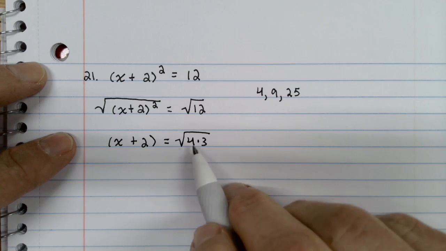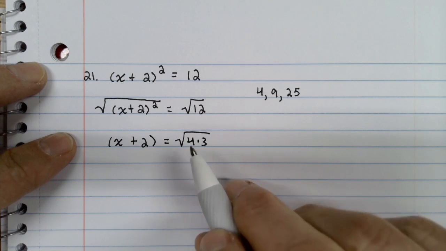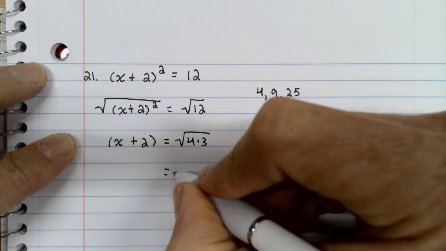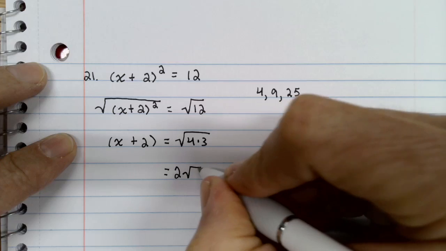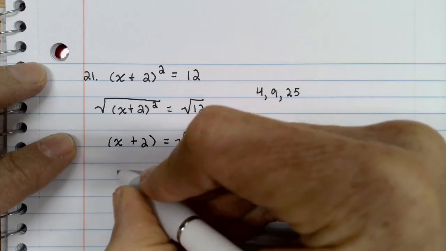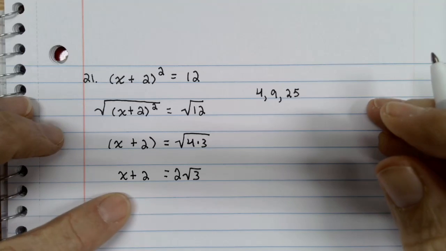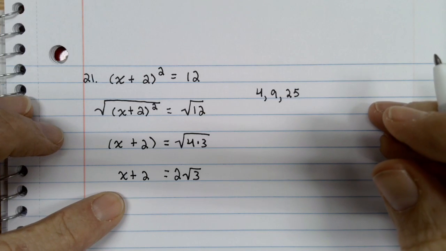Well, what's the square root of 4? The square root of 4 is just 2, so we can move the 2 to the outside like this, and we get 2 square root 3. And now I'm going to remove the parentheses from the left side. So we have x plus 2 equals 2 square root 3.